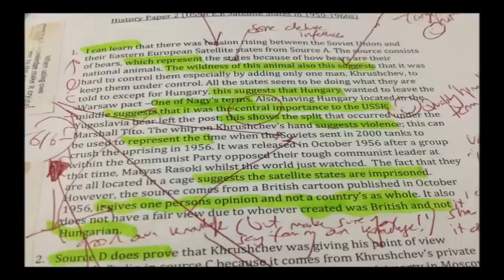Let's have a look at a second question. Again, this is about the Hungary paper. Look at the words underlined. The source consists of bears which represent. The wildness of this animal, also this suggests. All the states seem to be doing what they are told except for Hungary.